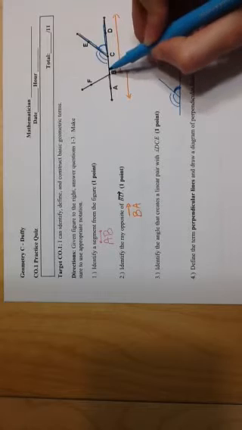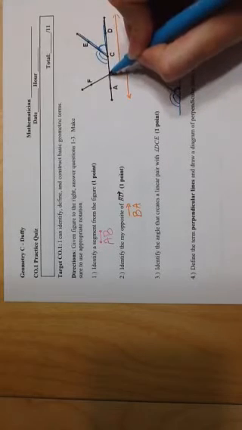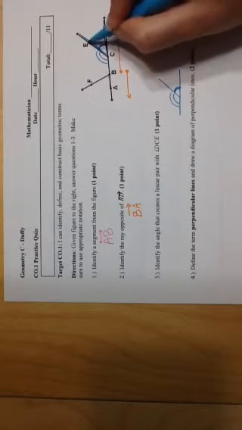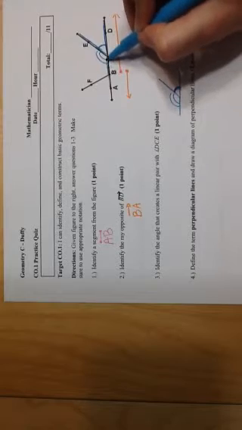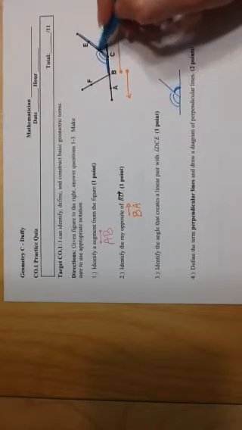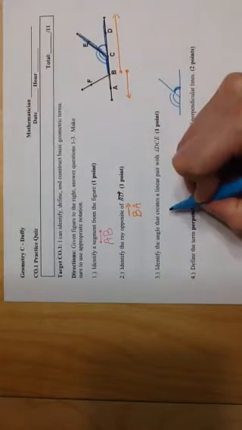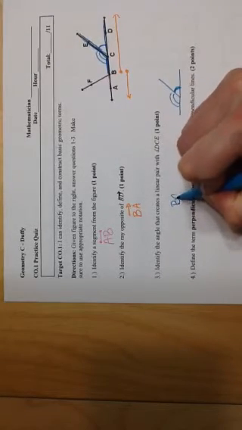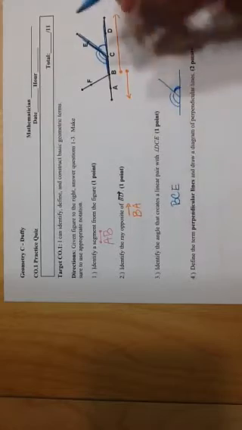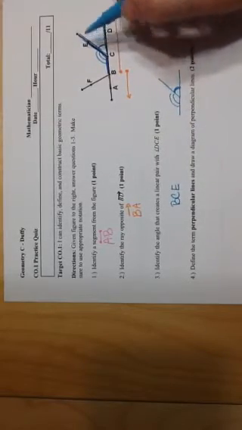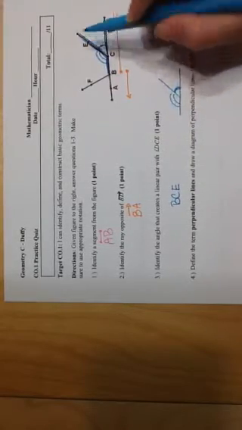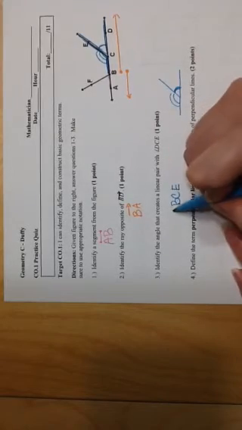and I can call this angle a few different names, but one of those names is going to be BCE, where I'm just following along this angle from B to C to E in order, as if my finger is tracing along those letters.